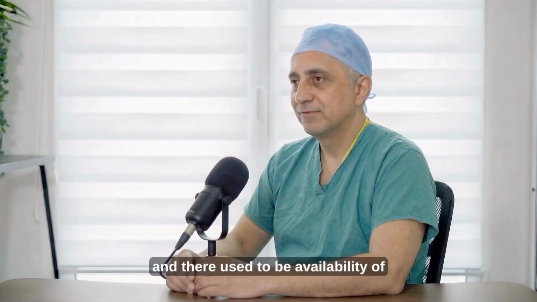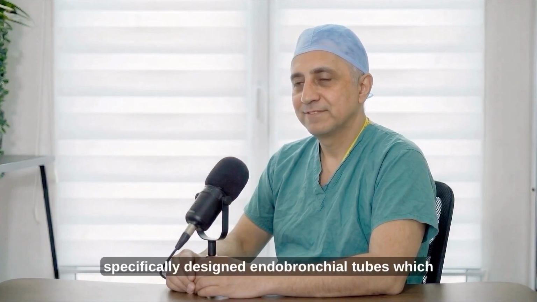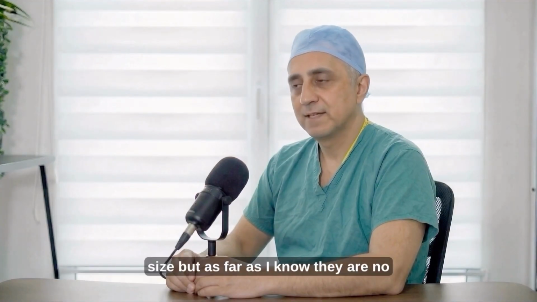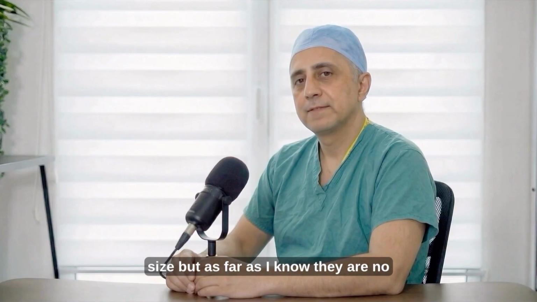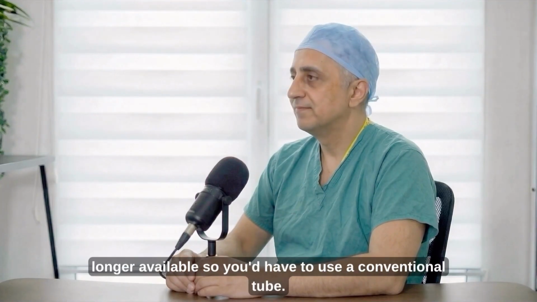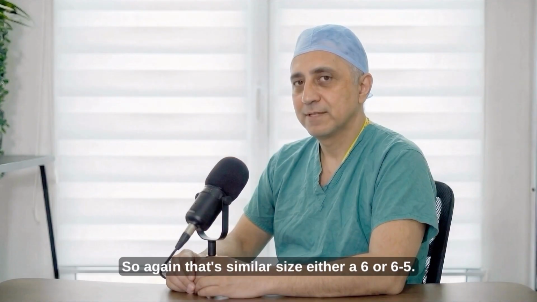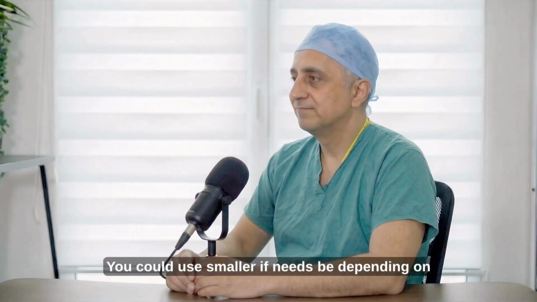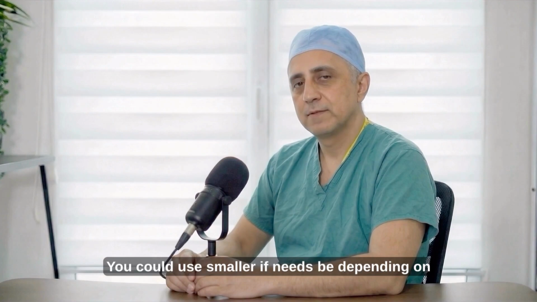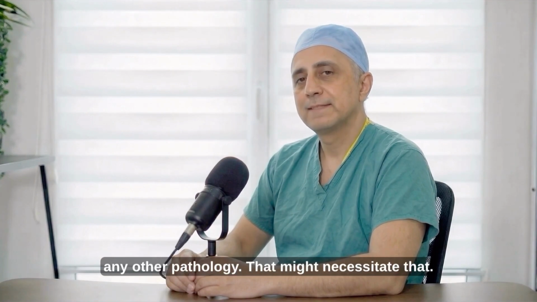There used to be availability of specifically designed endobronchial tubes, which were a 6.5 size, but as far as I know, they're no longer available. So you'd have to use a conventional tube, again at a similar size, either a 6 or a 6.5. You could use smaller if need be, depending on any other pathology that might necessitate that.